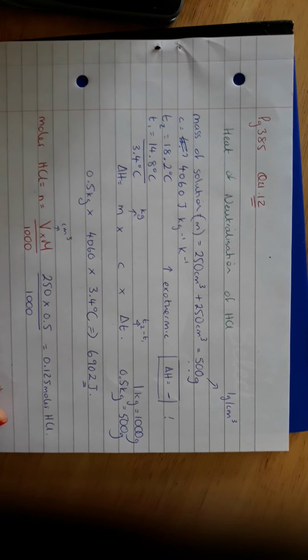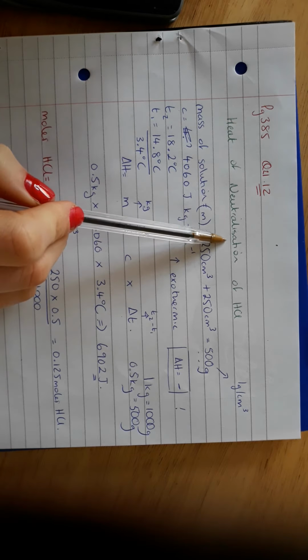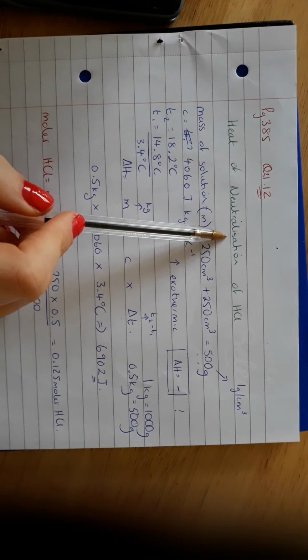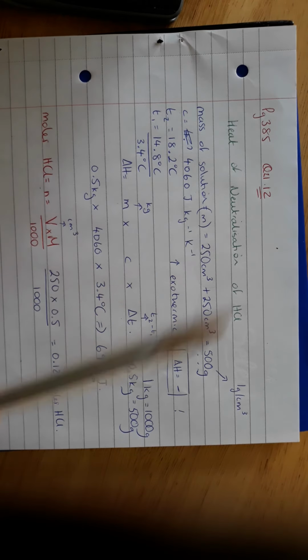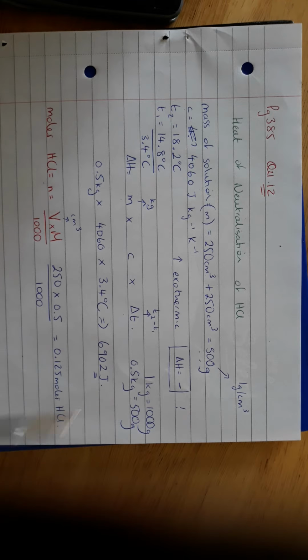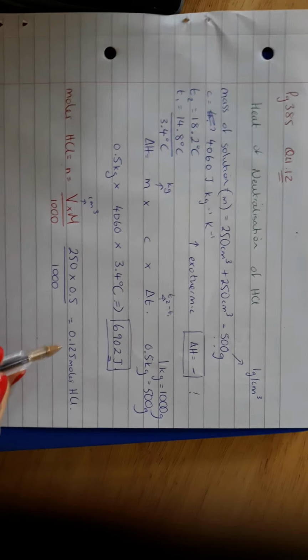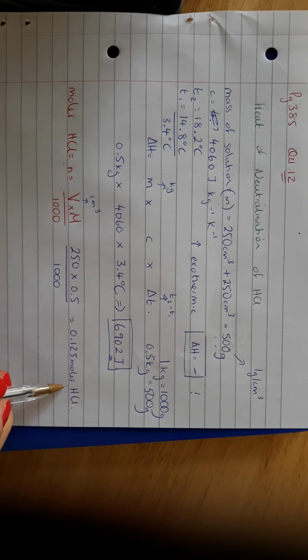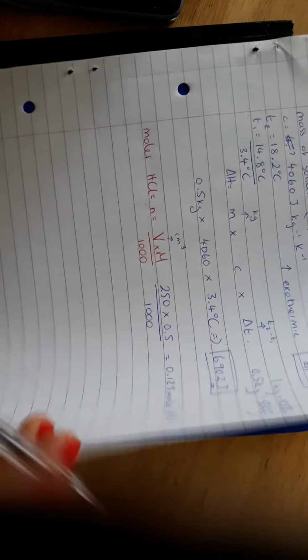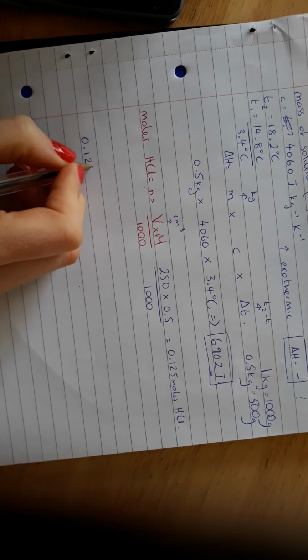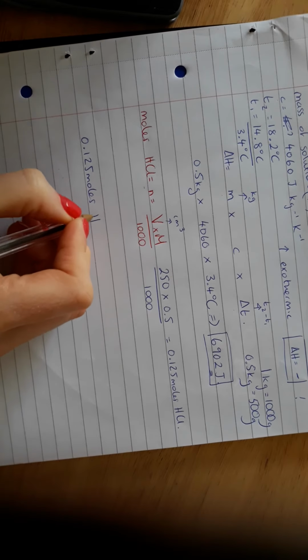So I'm far away from the 1 mole, which is what I need to find heat of neutralisation as per the definition. So again, this value of heat of reaction or amount of heat given off is only applicable to 0.125 moles of HCl.